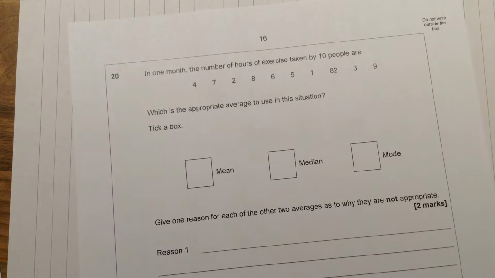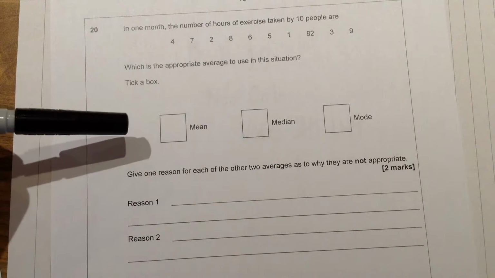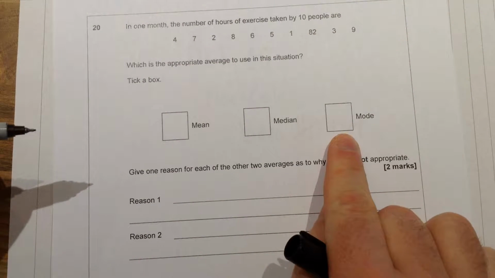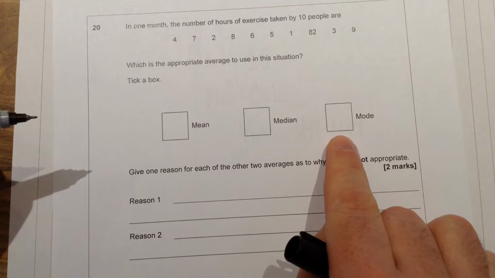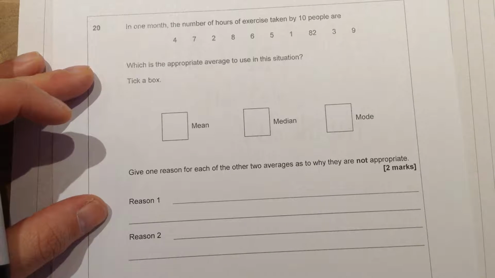Here's your first question. So this question is wanting us to say whether or not certain averages are appropriate depending on a list of data. It wants us to pick out which one's the most appropriate and give reasons why the other two are not appropriate. So if we start off looking at this list, the reason I'm straight away going to say that mode is not a good average to represent this list is because there actually isn't a mode here. There is no number that appears more than once.